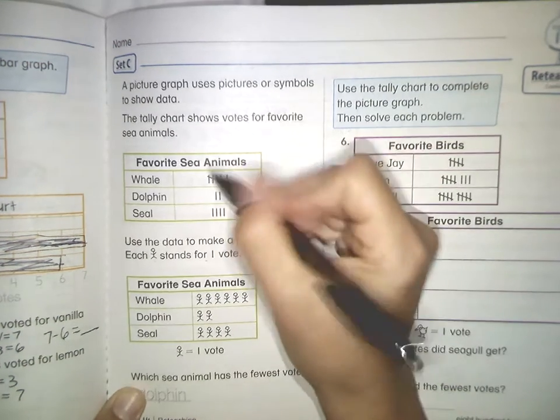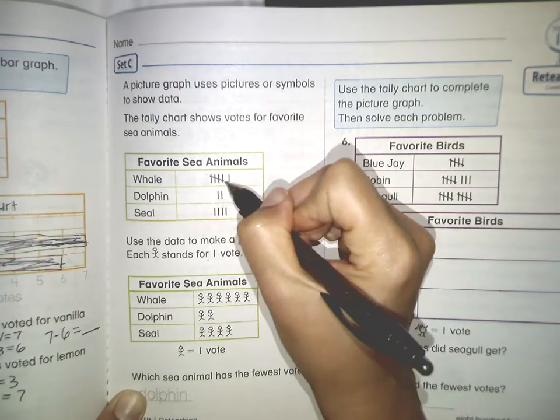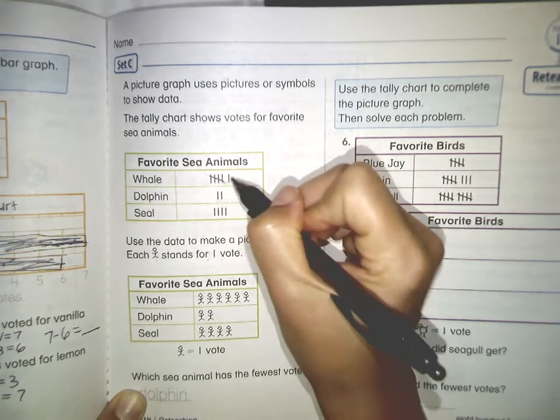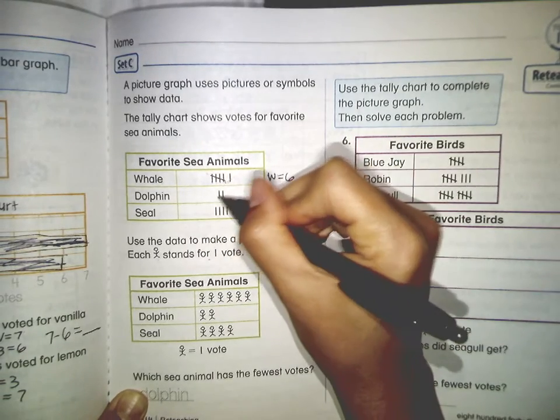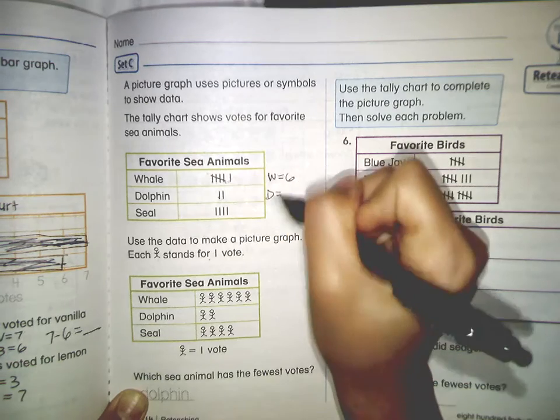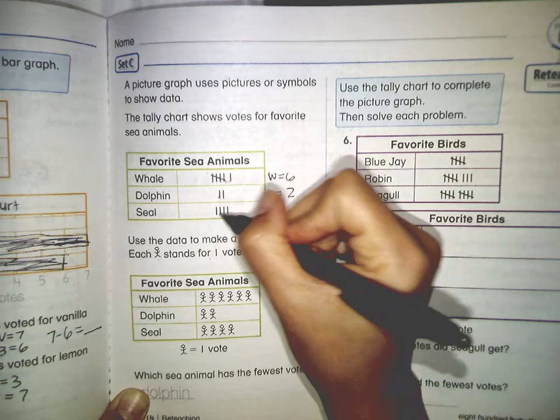So when we are counting our tallies, we have to count 1, 2, 3, 4. The dash across stands for 5, and then 6. So whales equals 6. Dolphins equal 2. And seals equals 1, 2, 3, 4.